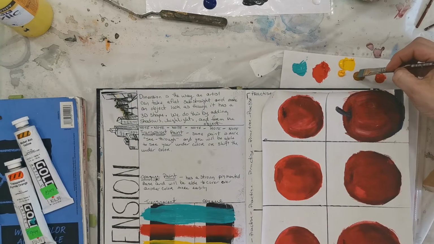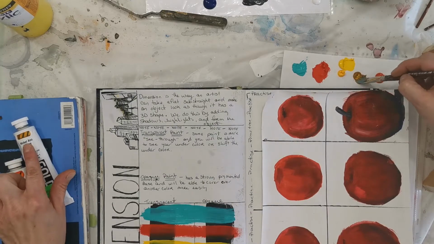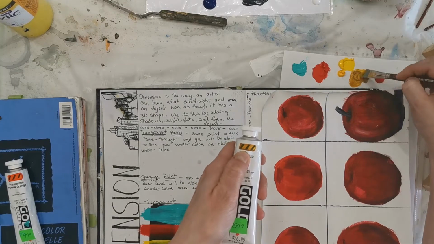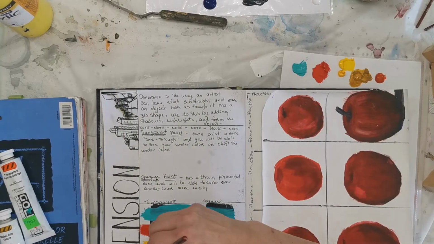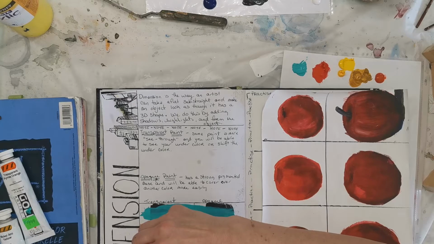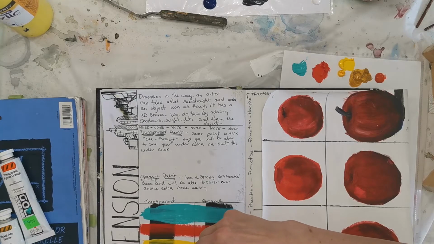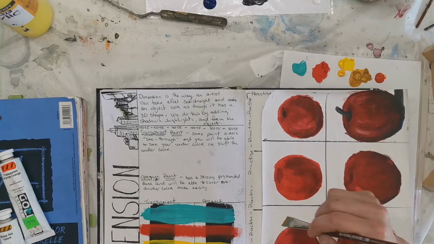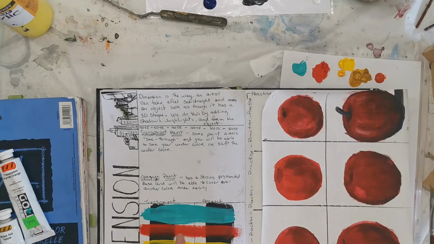Next color is this nickel azo yellow. So you're going to see more of those black bars showing up because it's quite transparent. So we're just going to do another swipe this way. And you can see it's quite a bit more transparent, but you can see what would happen if I put it over top of white.